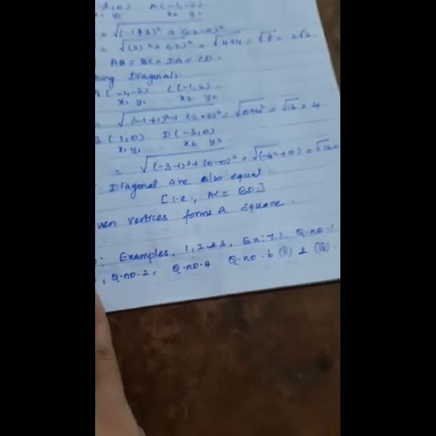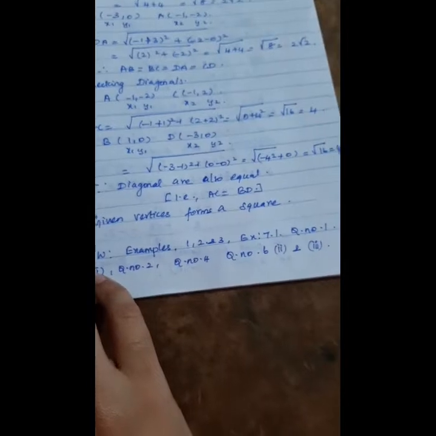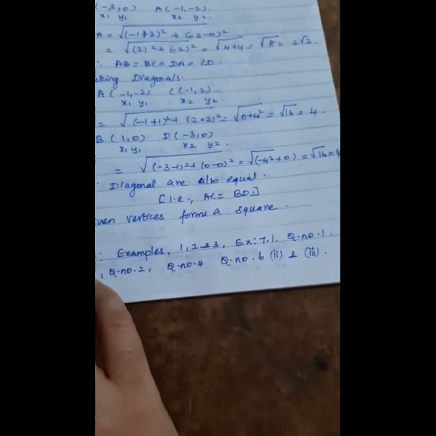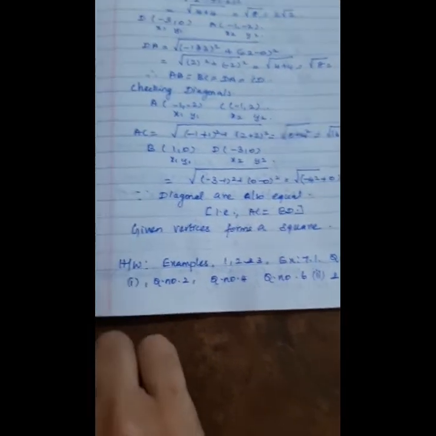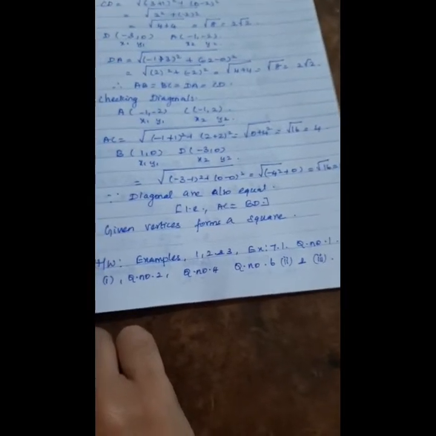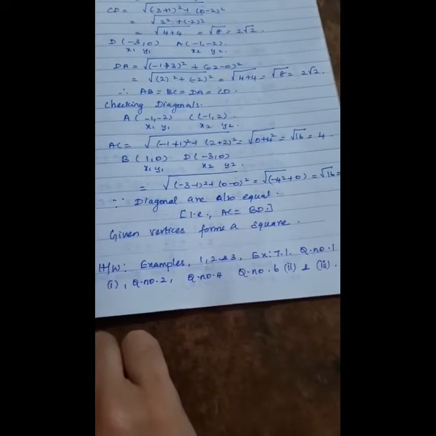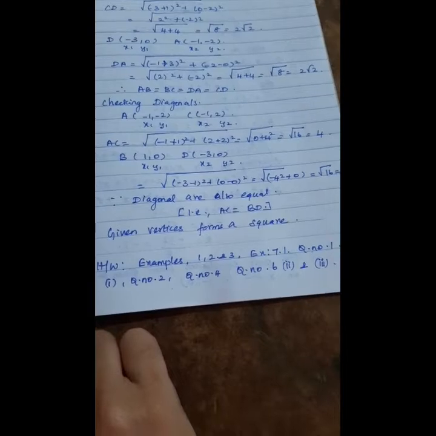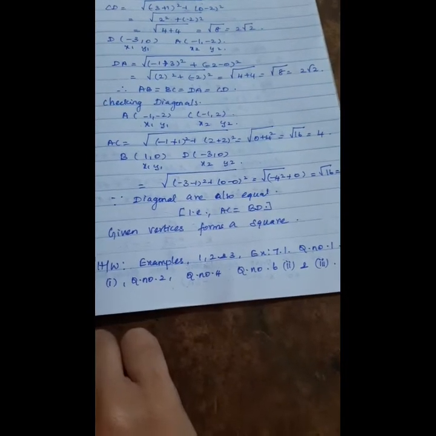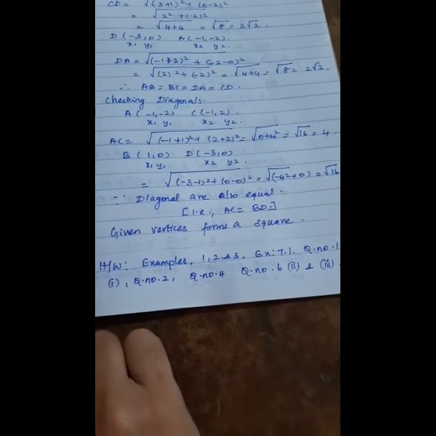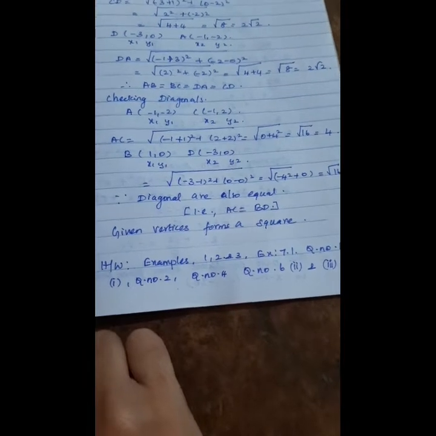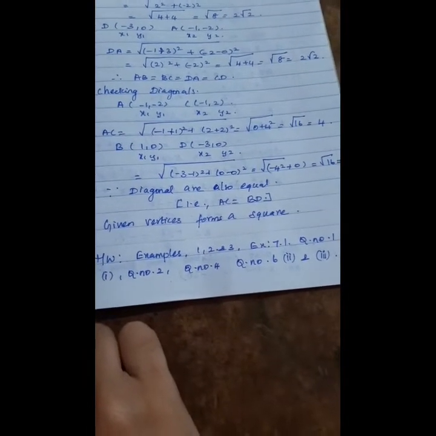Now note down your homework. Do examples 1, 2, 3. Exercise 7.1, question number 1, subdivision 1. Do question number 2, question number 4, question number 6, subdivision 2 and 3. That's all the sums you are going to solve by finding the distance between the given points.